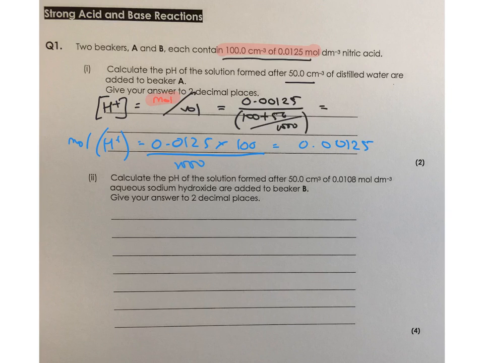So that gives me my new concentration of H+ ions, which gives me 0.0083 recurring. So my pH equals the minus log of that, which gives me 2.08. If you got 2.07 because you rounded that should be okay. That should give you a range in the mark scheme.